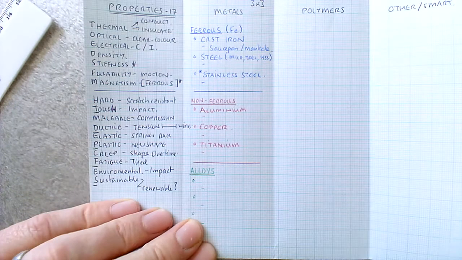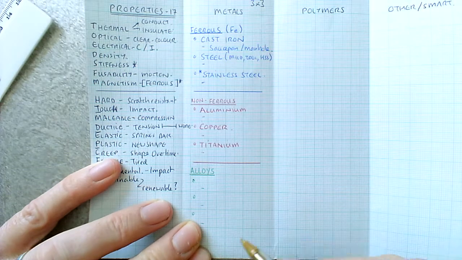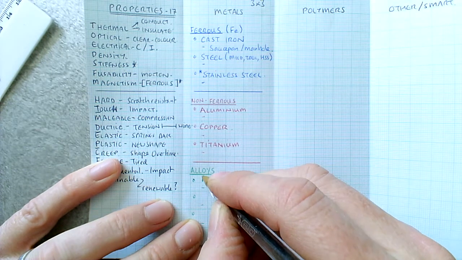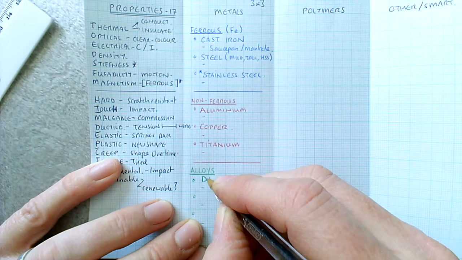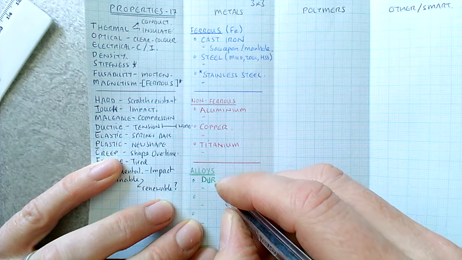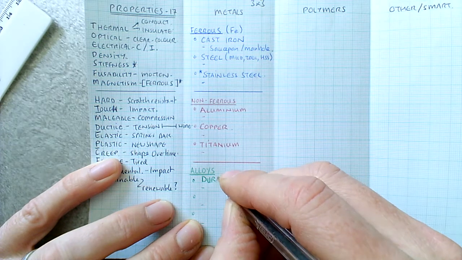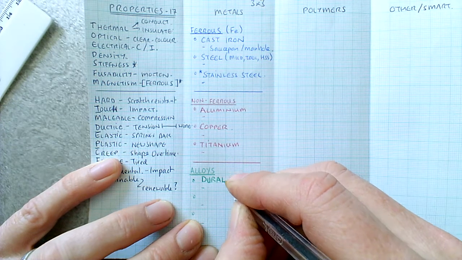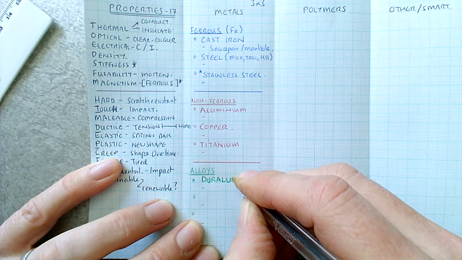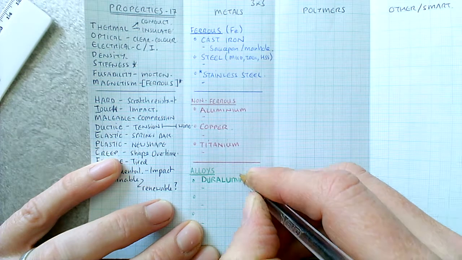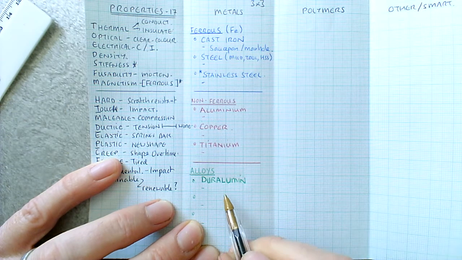So, an aluminium alloy, I hope you can read this, is dural. This is one of the earliest aluminium alloys, duralium.